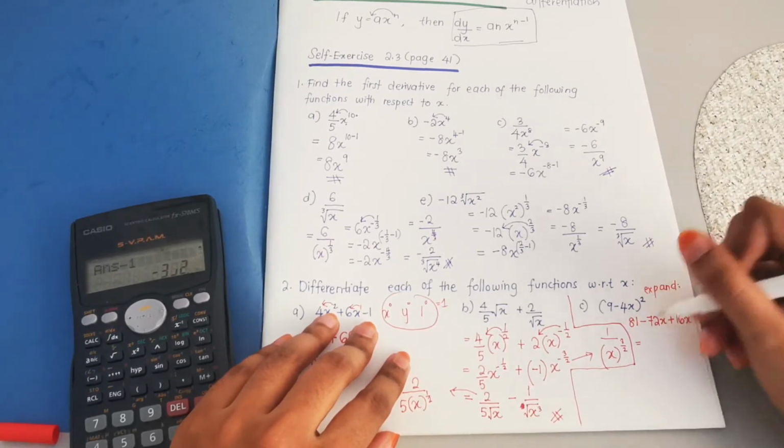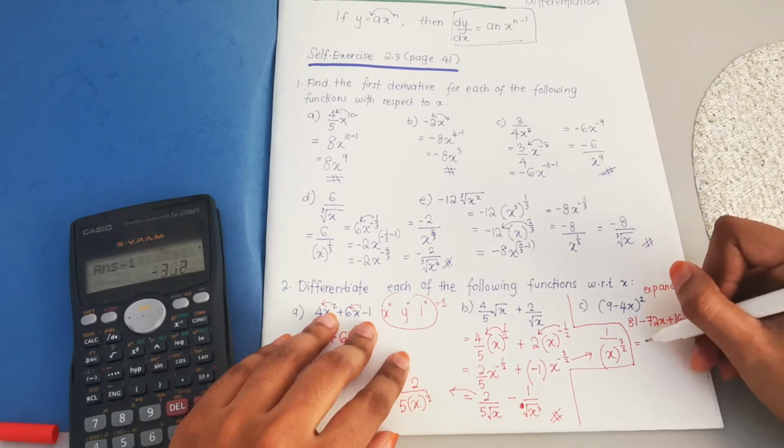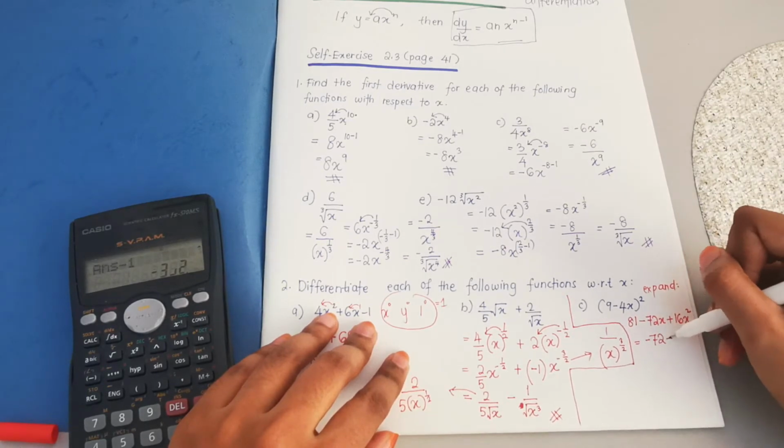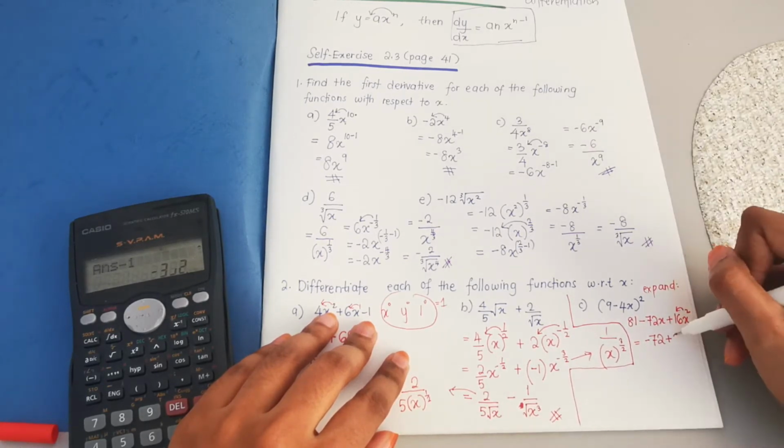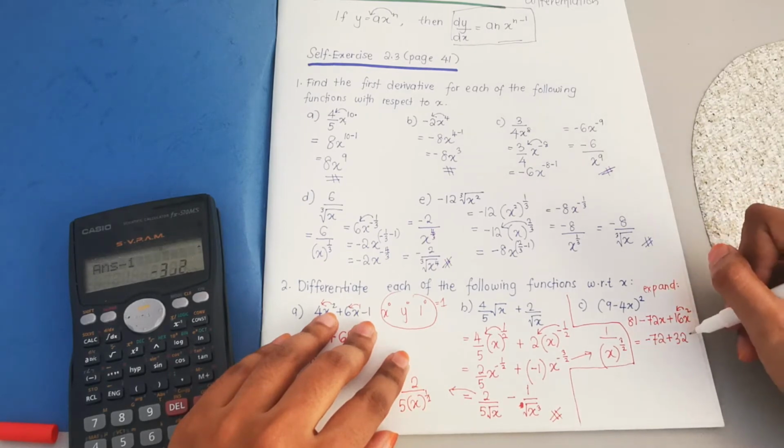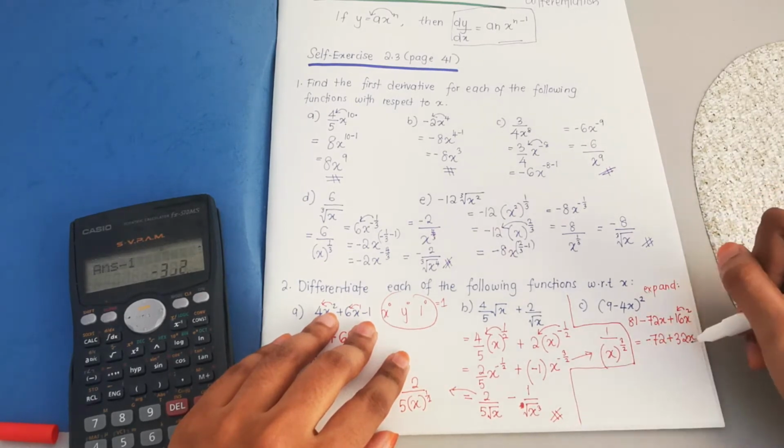Okay, now we differentiate. So this one will become negative 72 plus 16 times 2 is 32x. Okay, so you can leave it like this.